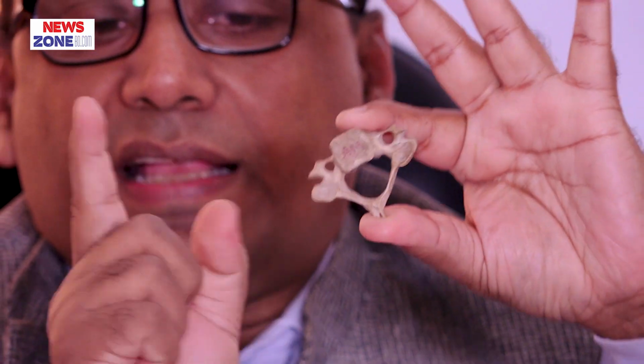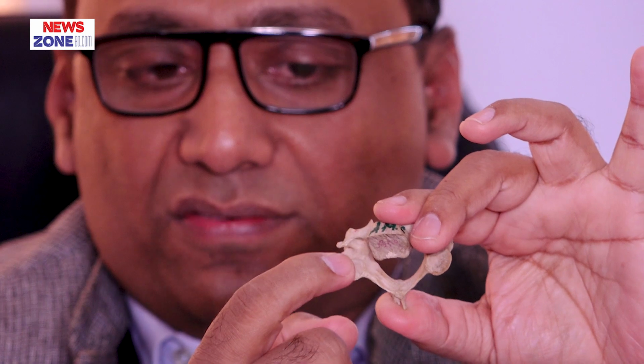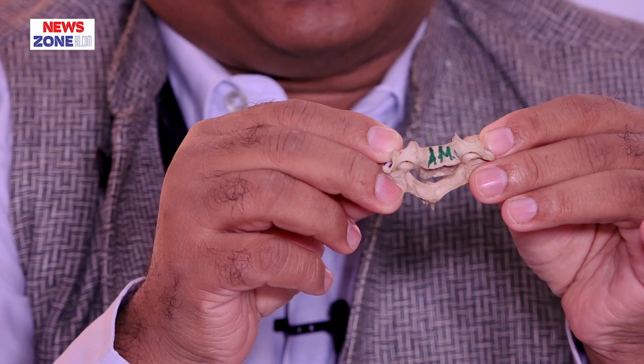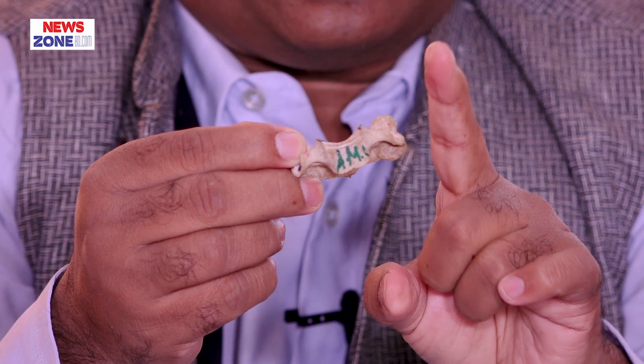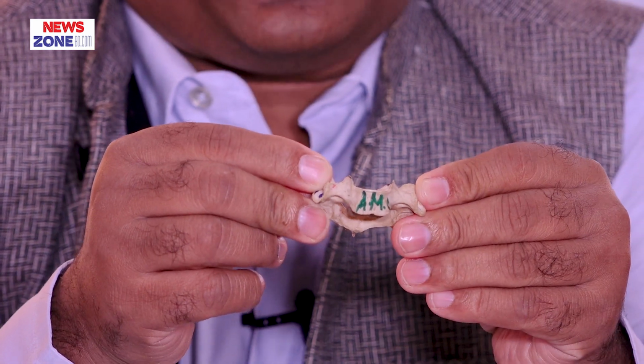One more, this is the inferior articular process here, and this process also bears a facet. This is called the inferior articular facet, and it is directed forward and downward. So these are the two processes, superior articular process and inferior articular process. These two articular processes together form the articular pillar. So there are two articular pillars in each vertebra.